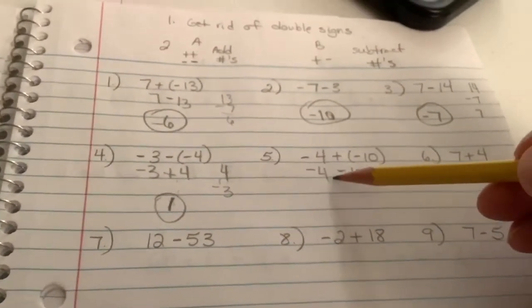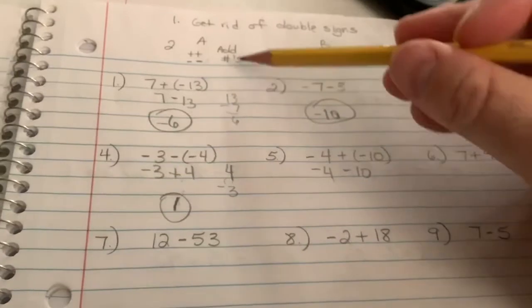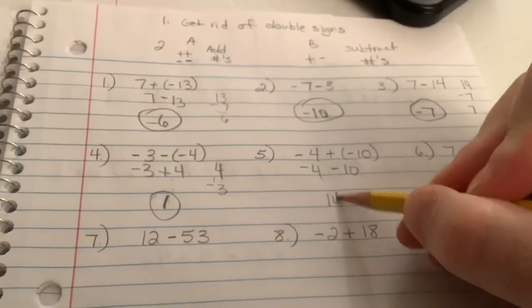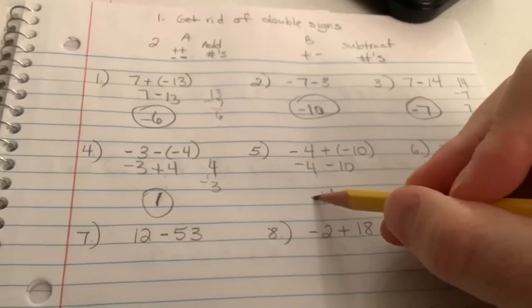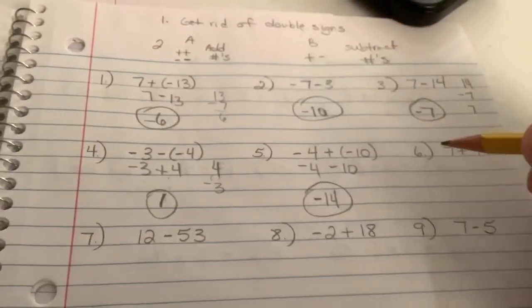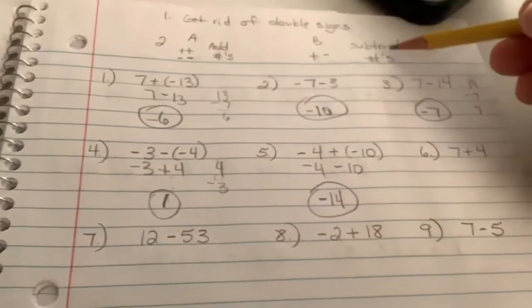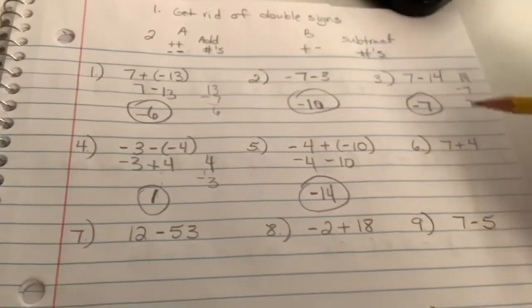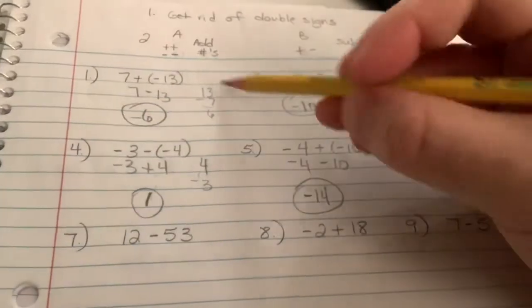Okay. These both are negative, so they fall into this one. I'm going to add them. 10 plus 4 is 14, and because they're both negative, the sign stays the same. Okay, remember on this rule, the sign stays the same. This rule, the bigger one, you keep the sign of the bigger one. This one, they're both positive, so it falls into this.